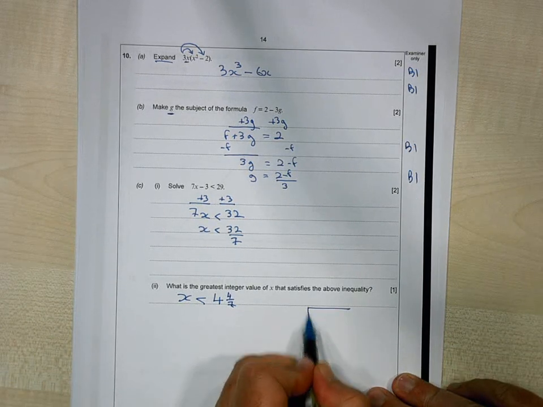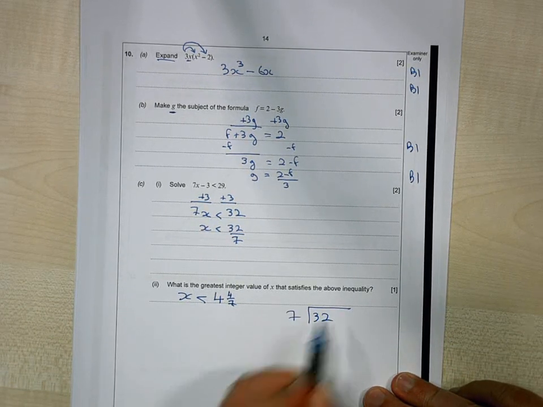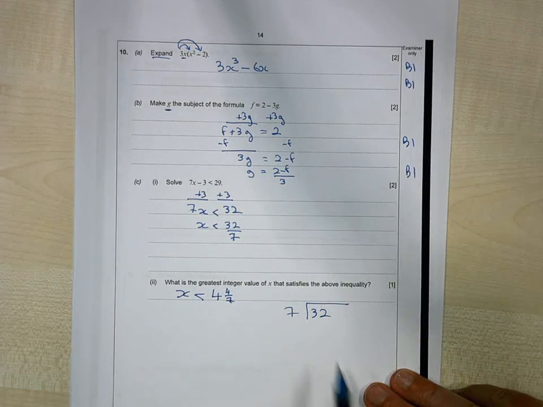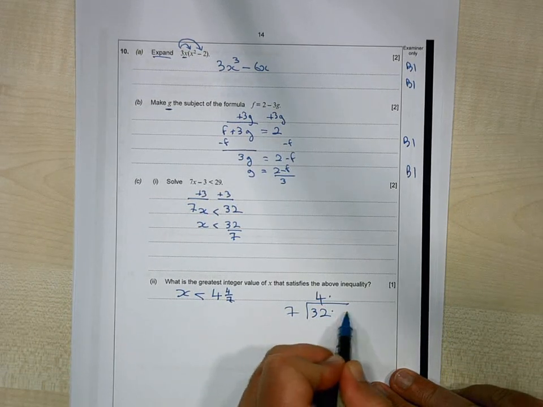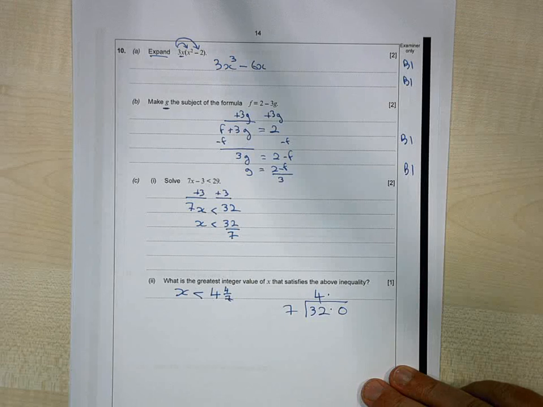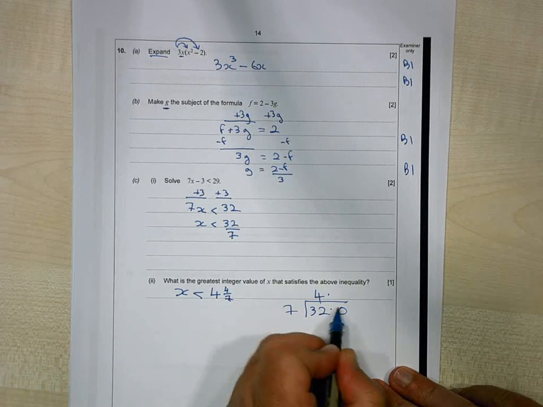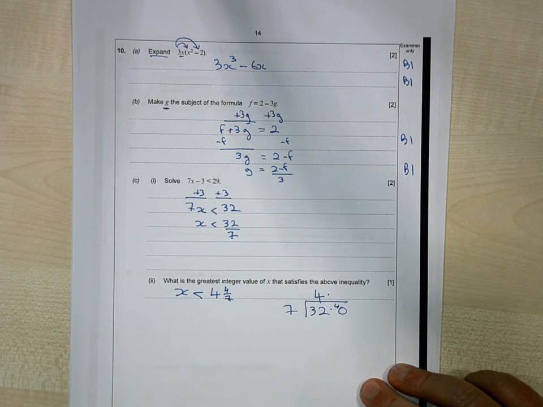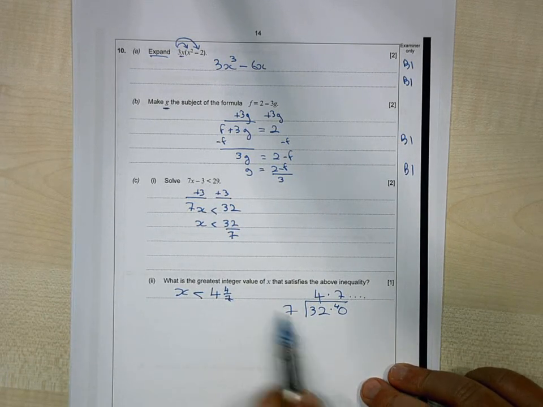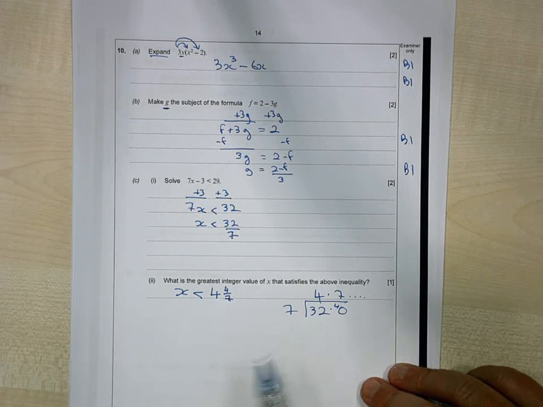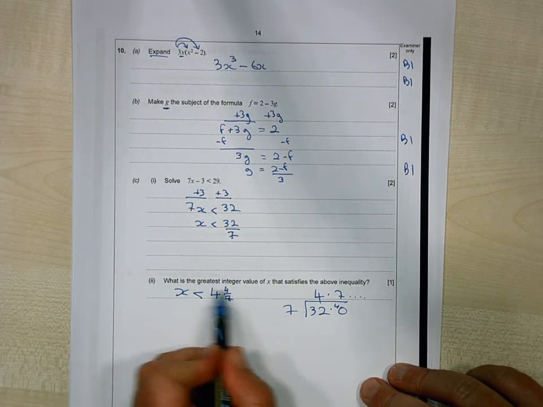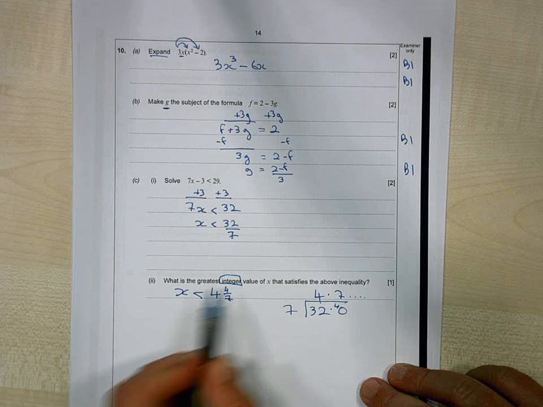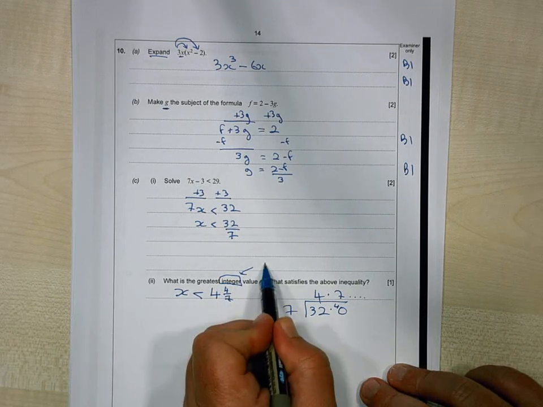Or if you want to do it as a division, 7 into 32 goes 4 times, add a decimal point and a 0, and it's a remainder of 4. 7 goes into 40 7 times, etc. The reason that's going to help you is because what this is asking is, what is the greatest integer value? Integer means whole number.